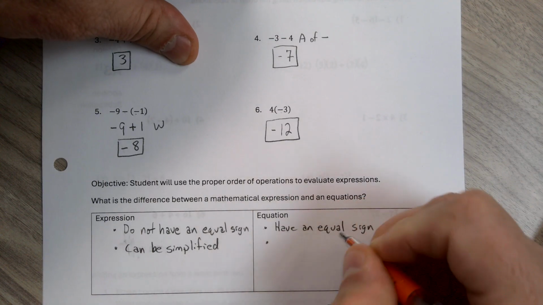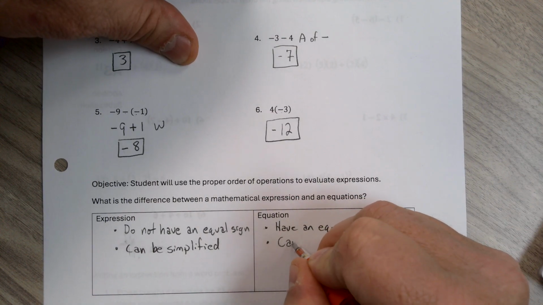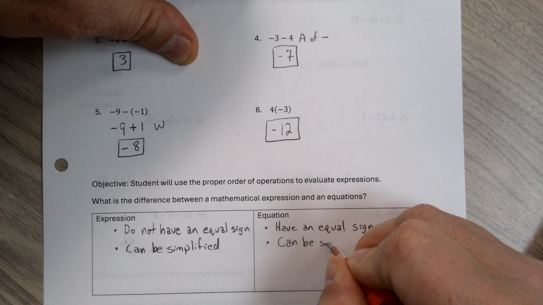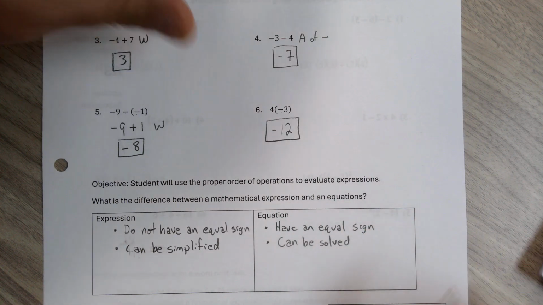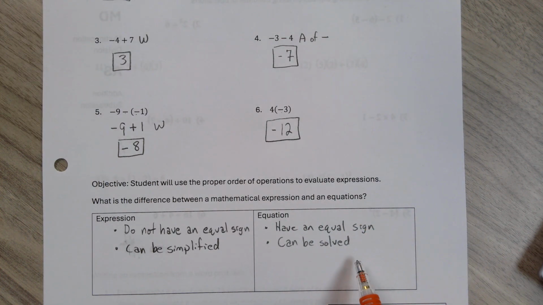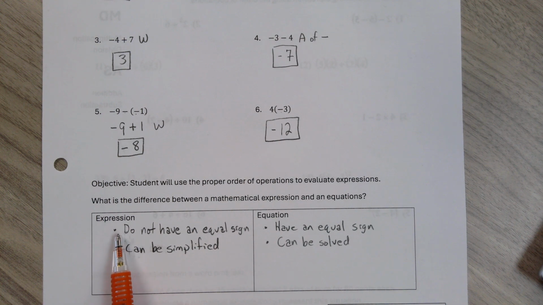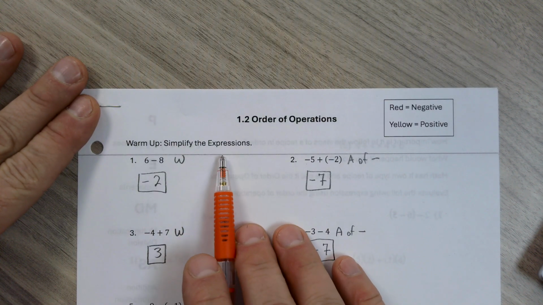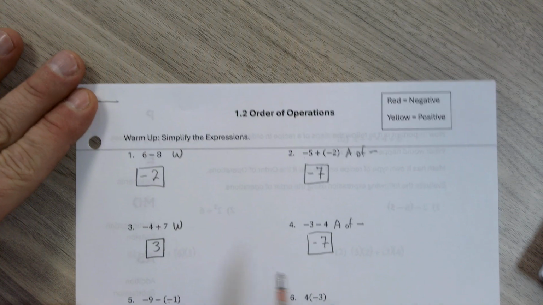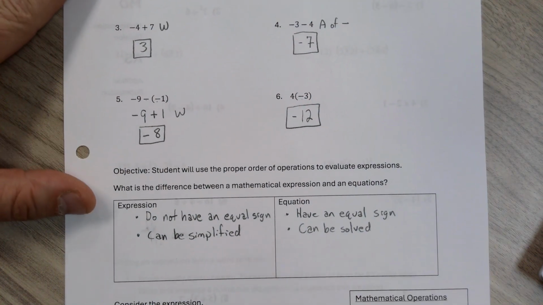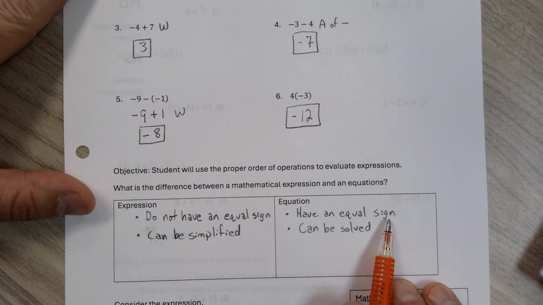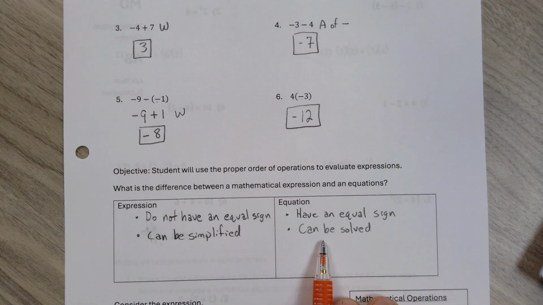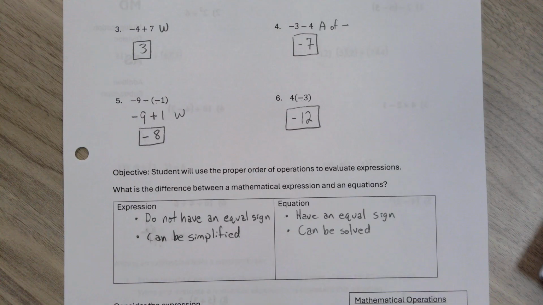And equations can be solved. So when you're given directions with an expression, usually the directions are to simplify. In our warm-up, we simplified these expressions. Notice they don't have equal signs, and so you can simplify those. An equation would have an equal sign, and we solve equations. And we'll get to that later on in the course.